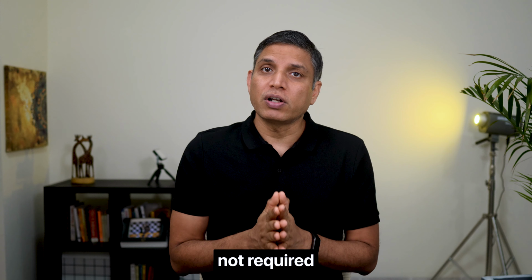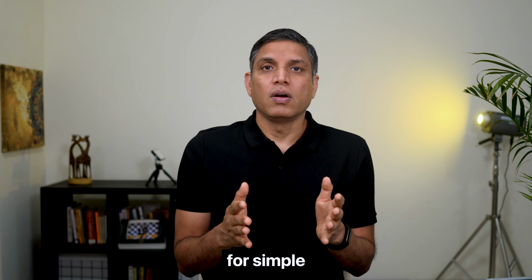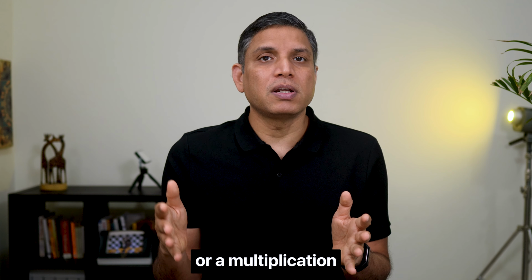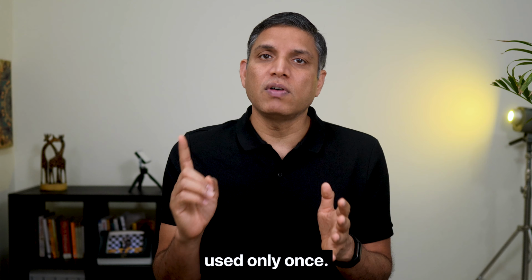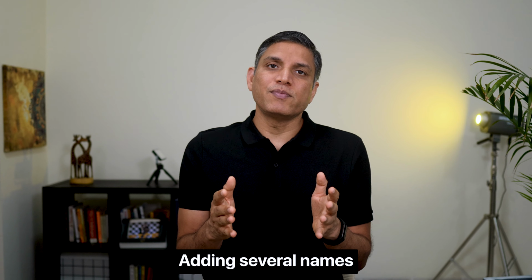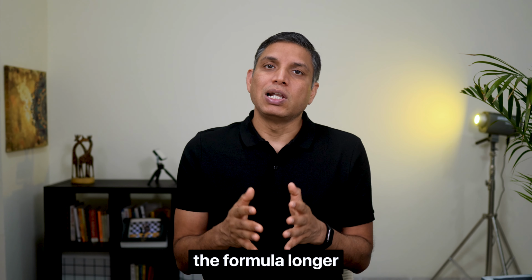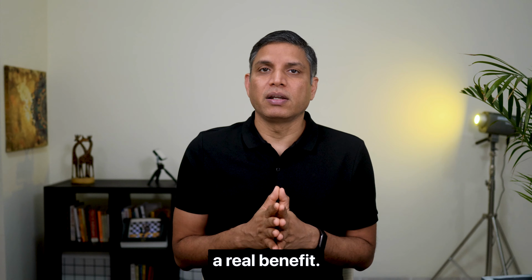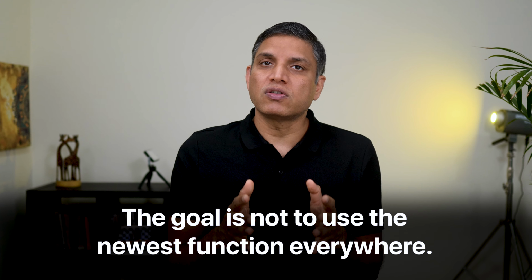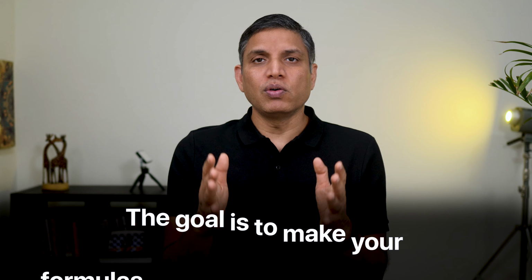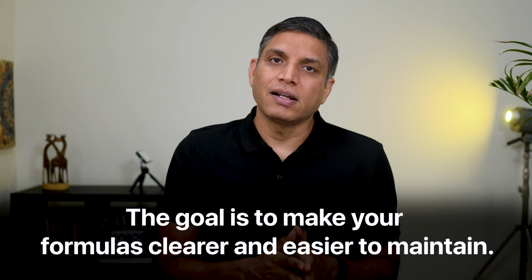However, LET is not required in every formula. For a simple SUM function or a multiplication or a calculation used only once, adding several names may make the formula longer without providing a real benefit. The goal is not to use the newest function everywhere. The goal is to make your formulas clearer and easier to maintain.